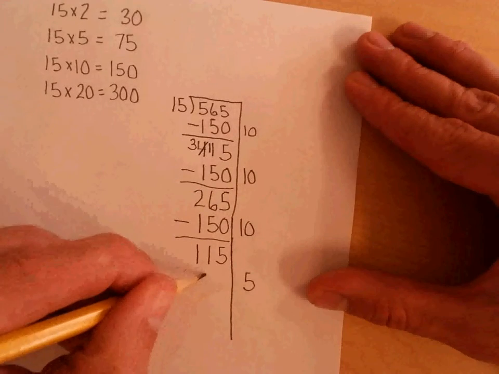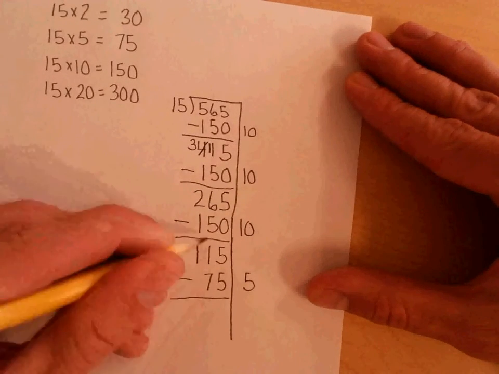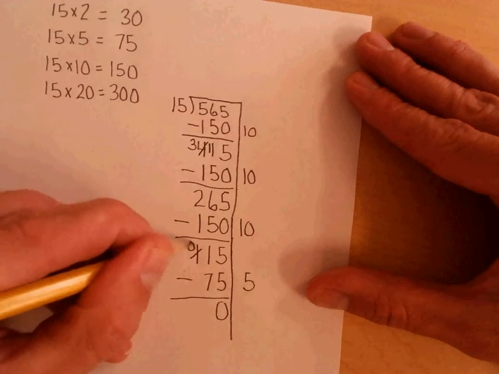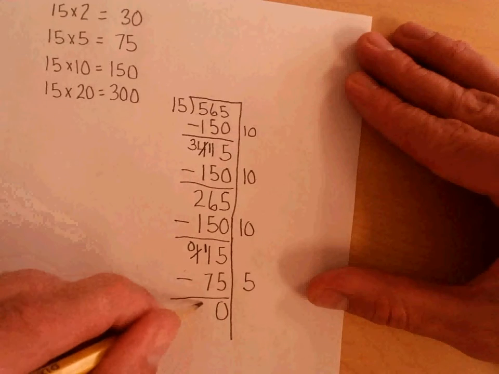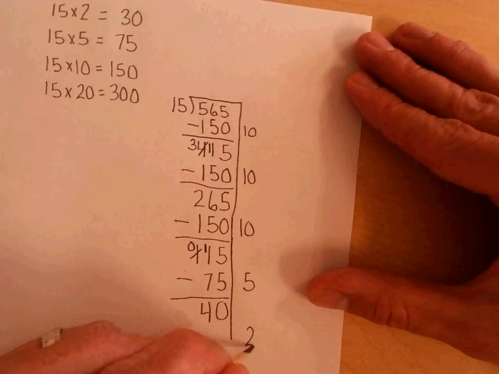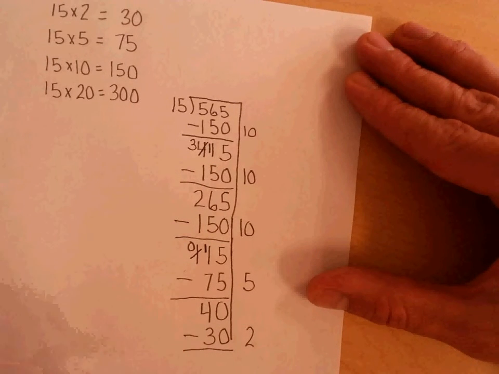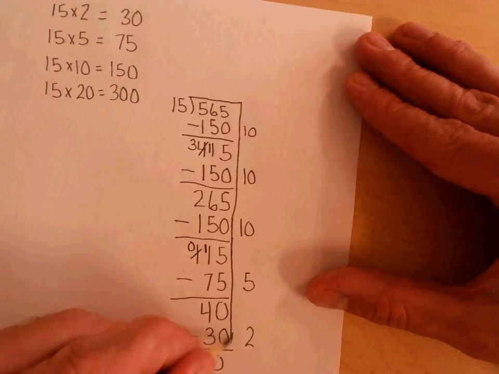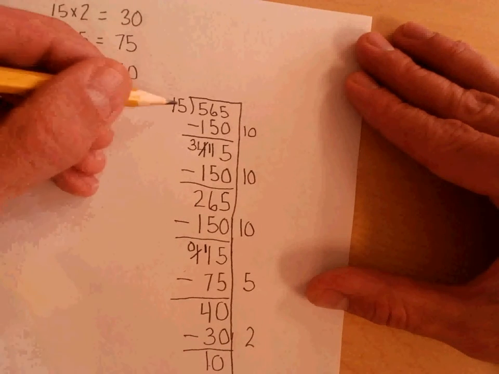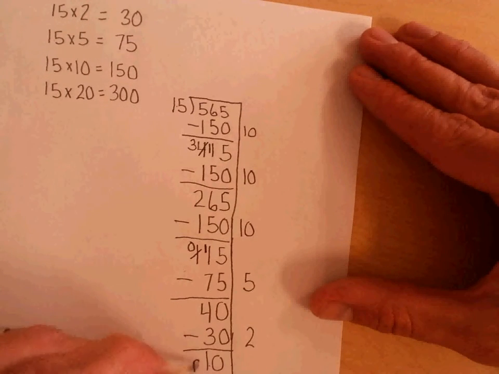I'm going to fill it in the ones column and put 75 over here, making sure to line up the ones and the tens. 5 minus 5 is 0. I need to borrow here, make this a 0, make this an 11. 11 minus 7 is 4. Now I can come over here and say 2. This is 30. I'm going to subtract, and this is 10. I know that this number right here is less than my divisor, so I am done.